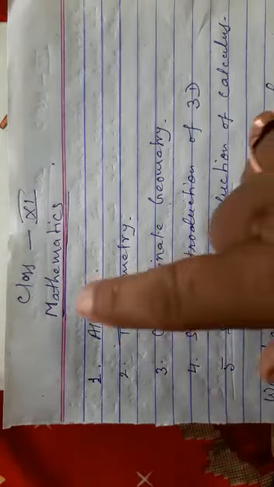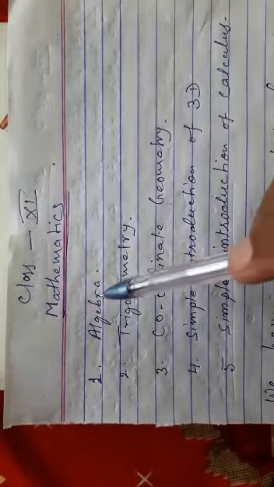Class 11 Mathematics. In mathematics, we have to learn algebra, trigonometry, coordinate geometry, simple introduction of 3D, and simple introduction of calculus. We have to start class from algebra. The first chapter of algebra is complex number.